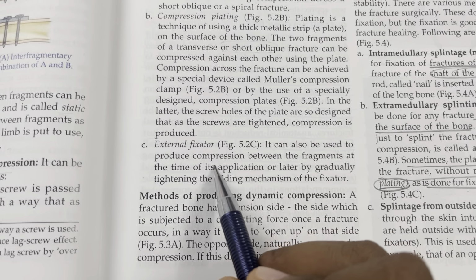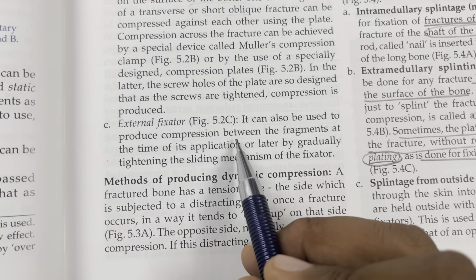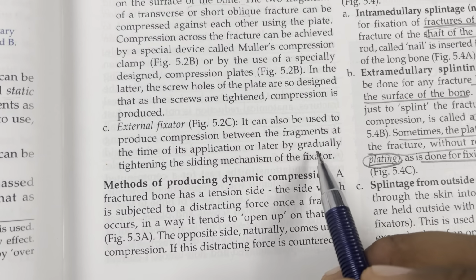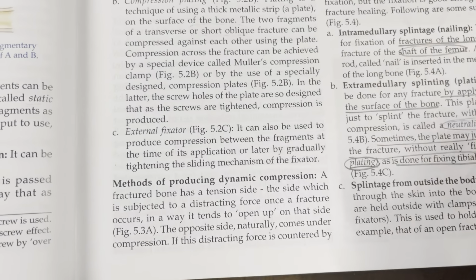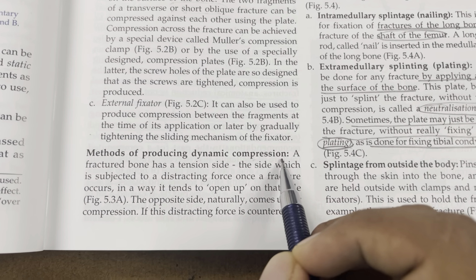Next, the external fixator. Here you can see an external fixator. It can also be used to produce compression between the fragments at the time of its application, or later by gradually tightening the mechanism. Then you have methods of producing dynamic compression.